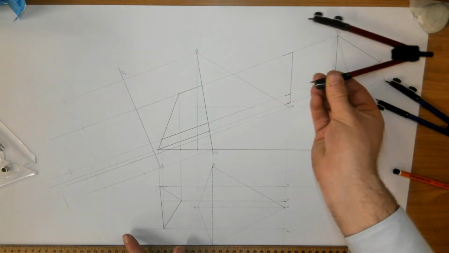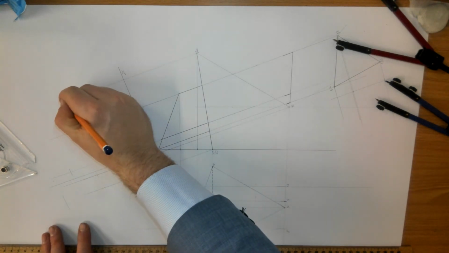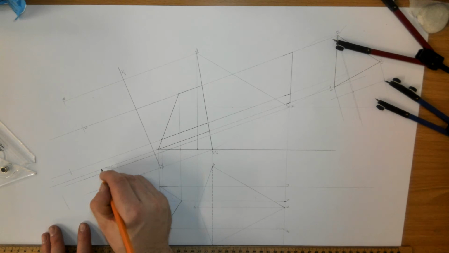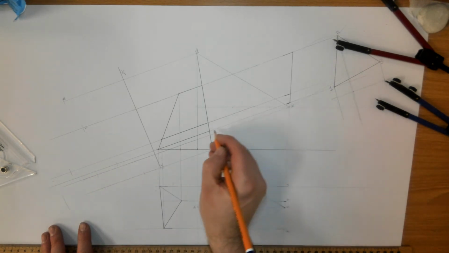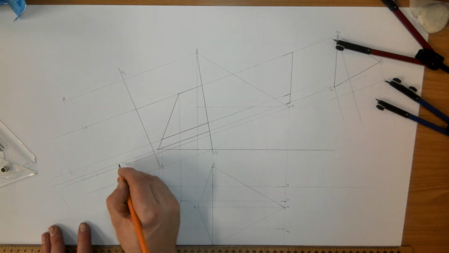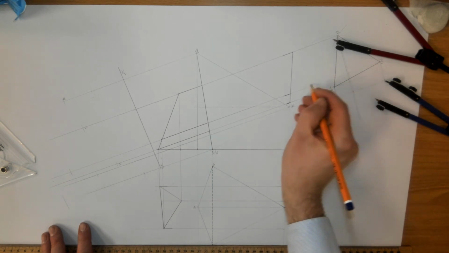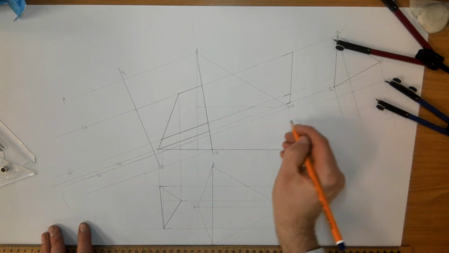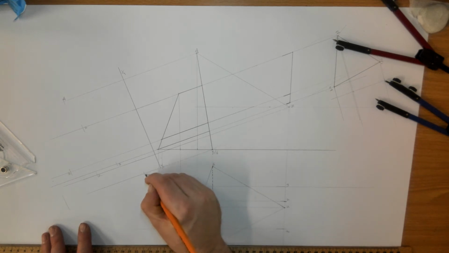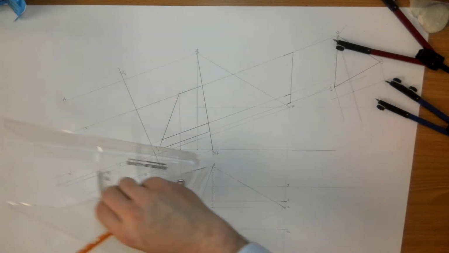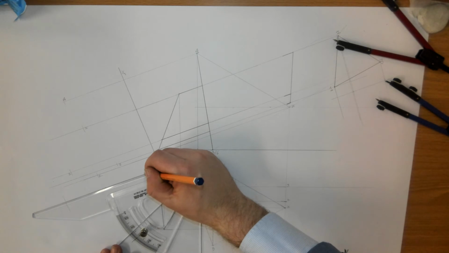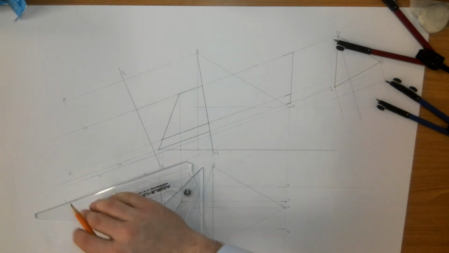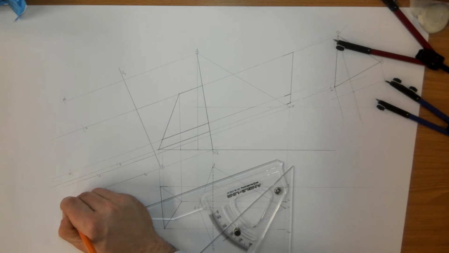So I'm going to label in the points there. That's 4, 2, 1, 3, 7, okay, 6, and this will be 5 here.